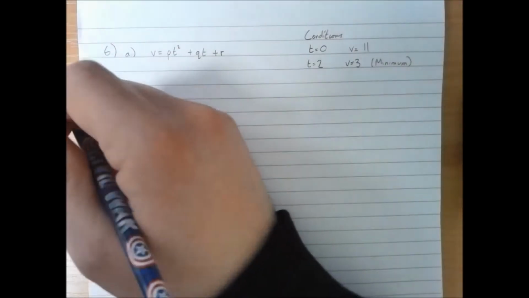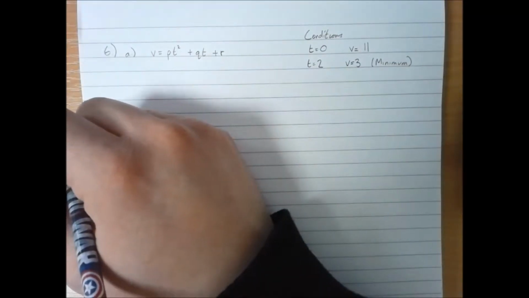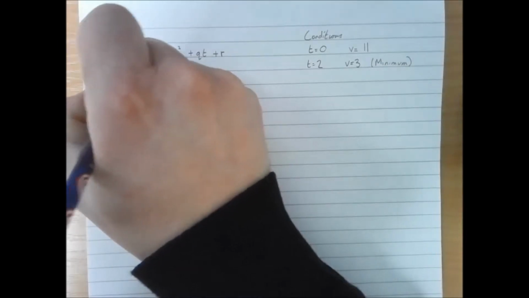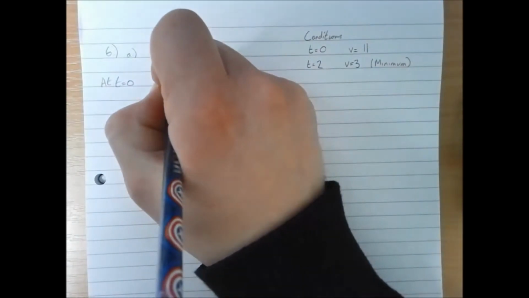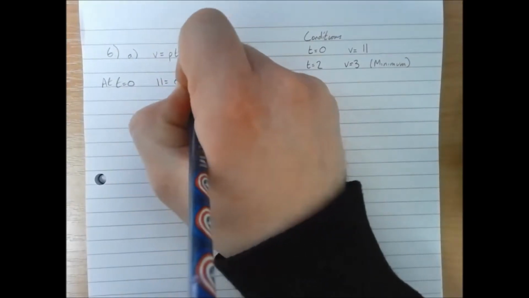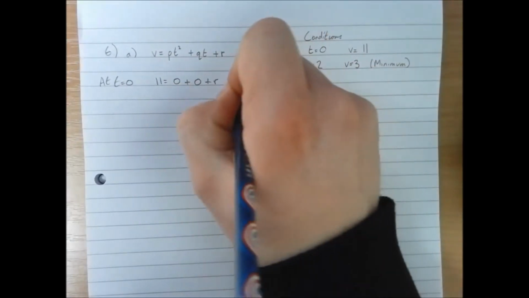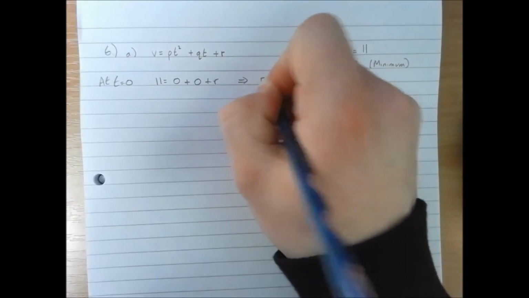The first one I'm going to substitute in is that initial condition, t equals 0, v equals 11. So at t equals 0, 11 is equal to p times 0 squared plus q times 0 plus r. Straight away that gives me the constant r equals 11.